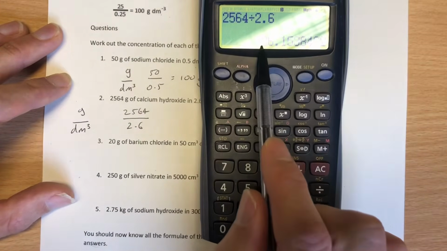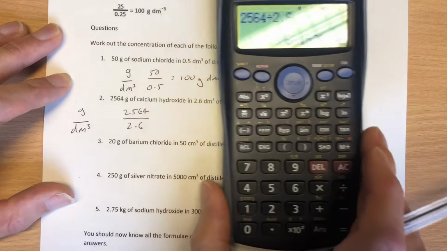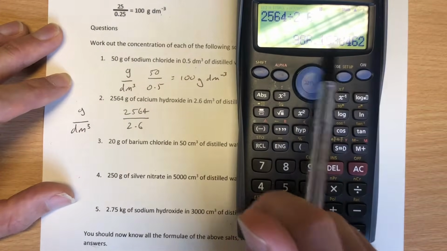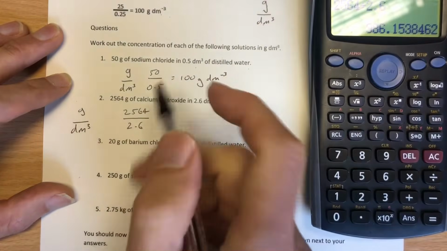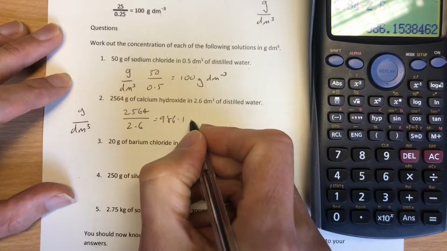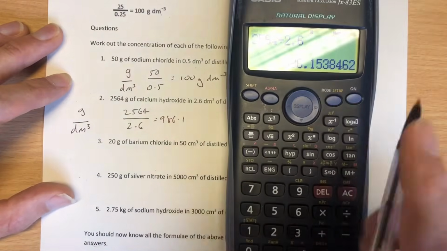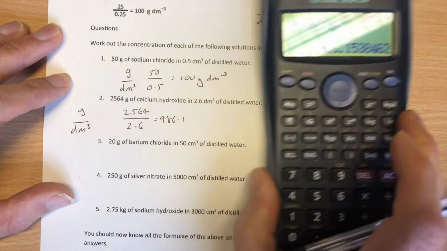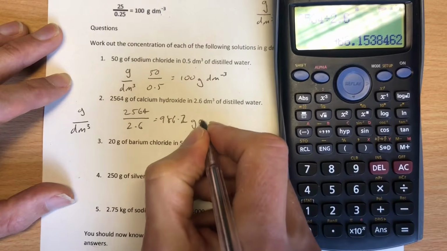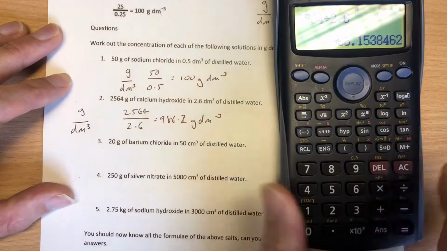Well, I'm just going to report that as 986 because we have got a decimal point there. So let's do 986.1. I need to round, don't I? 986.2. Close. 986.2 grams per decimeter cubed.